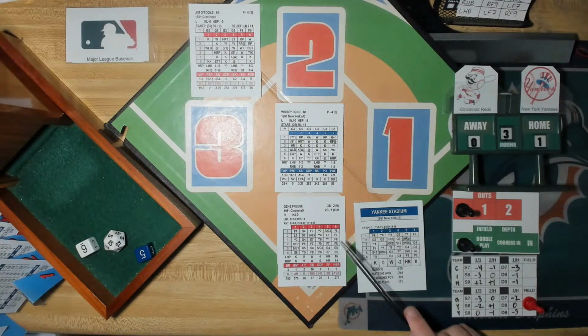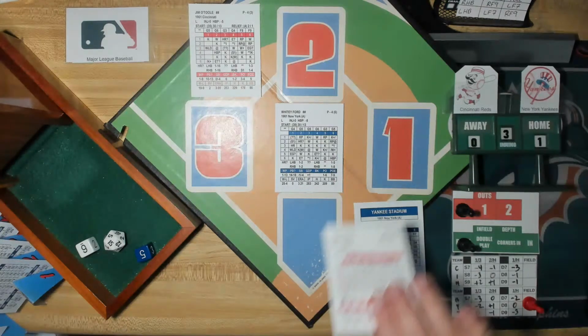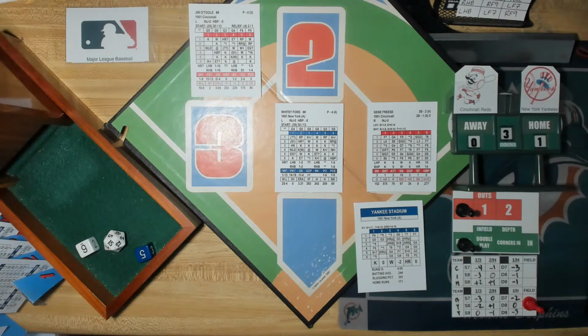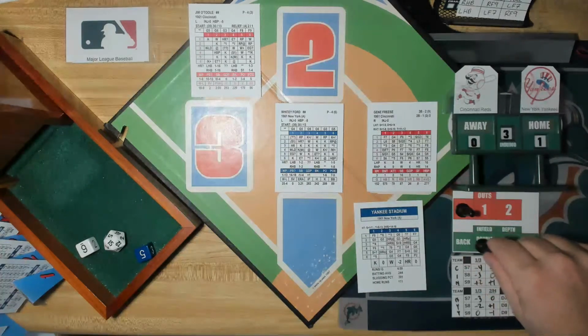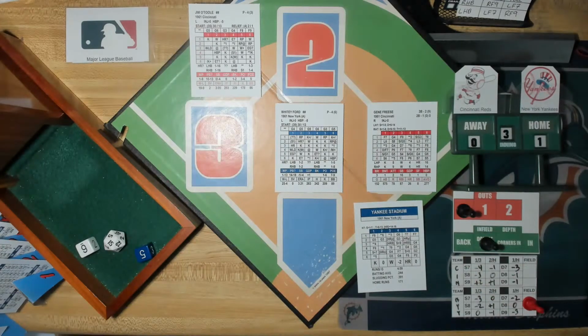Freese's card, a 5-6, and that's going to be an S7. That's going to be a base hit to left field, and the Reds will get their second hit of the game. So Freese is on at first. Infield goes to double play depth.